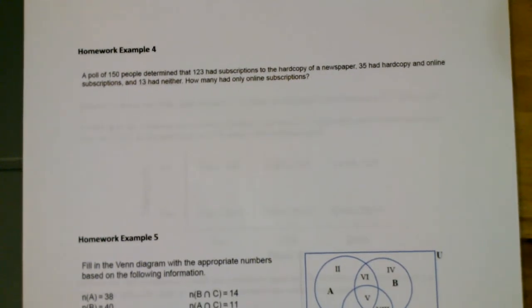All right. So here they don't give you a Venn diagram. They want you to create one and answer the problem's question. A poll of 150 people determined that 123 had subscriptions to the hard copy of a newspaper, 35 had hard copy and online subscriptions, and 13 had neither. How many had only online subscriptions? Okay, so let's draw a Venn diagram to represent this situation.